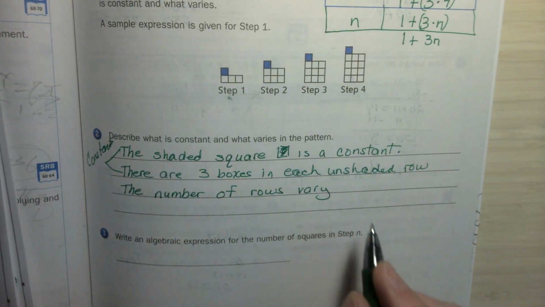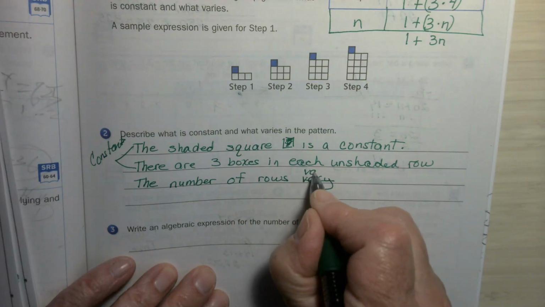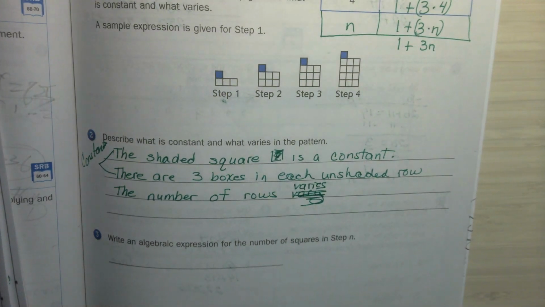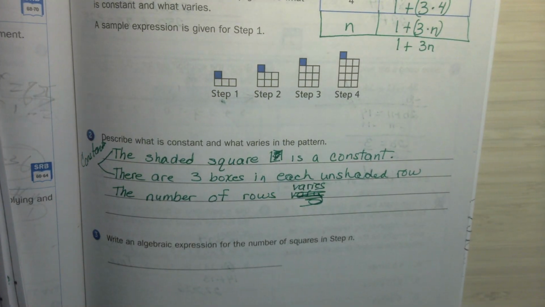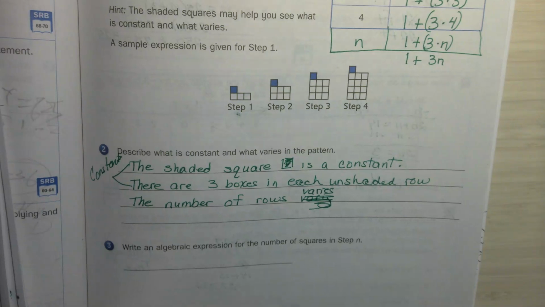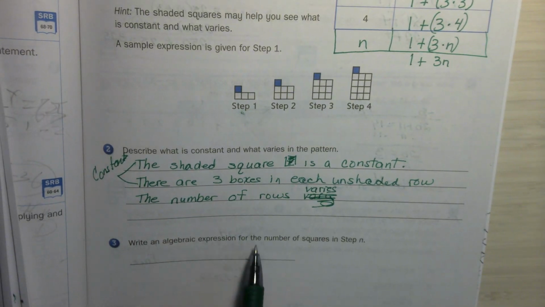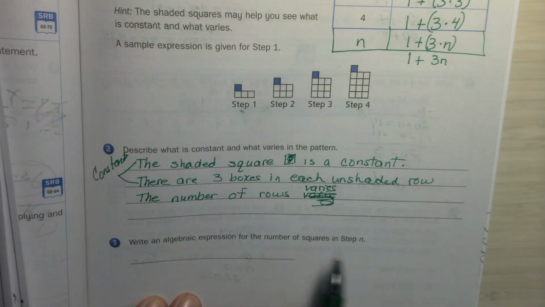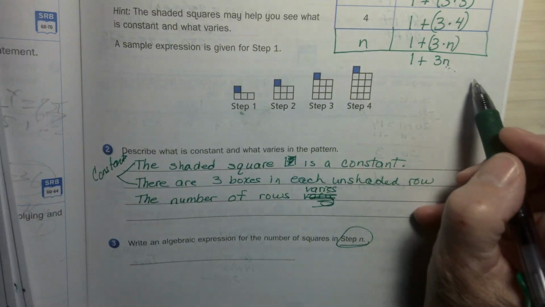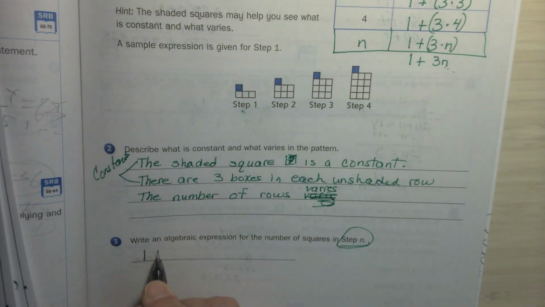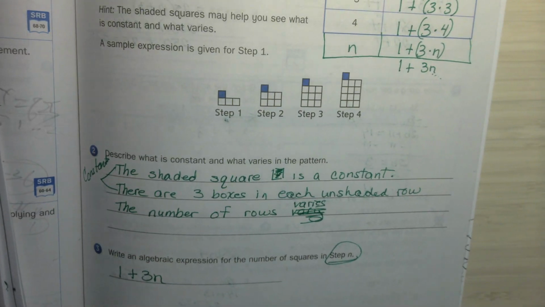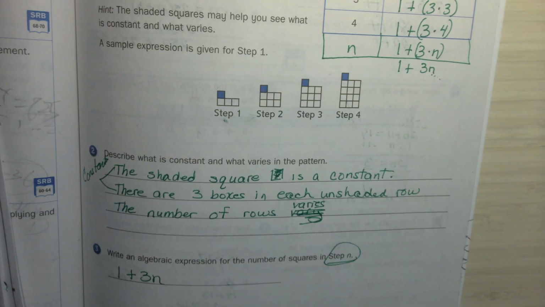All right. I should spell V-A-R-I-E-S, varies. Okay. Any questions? And you all know what's the answer to number 3. We already wrote it up there. The answer to number 3, write an algebraic expression for the number of squares in step n. Well, we already did that right up there, so just write that down here. 1 plus 3n. Okay? Now, as you finish that up, I'm going to pass out our worksheet.